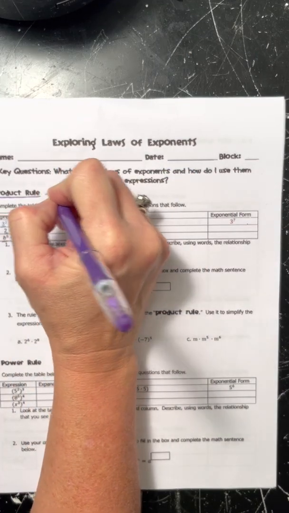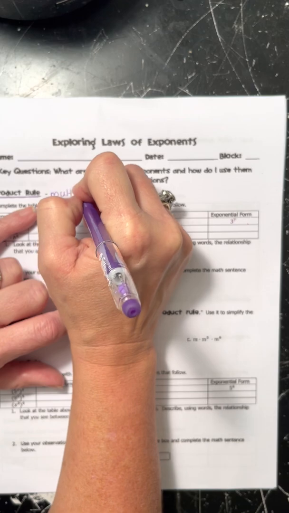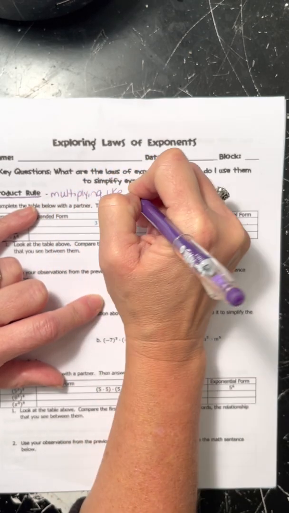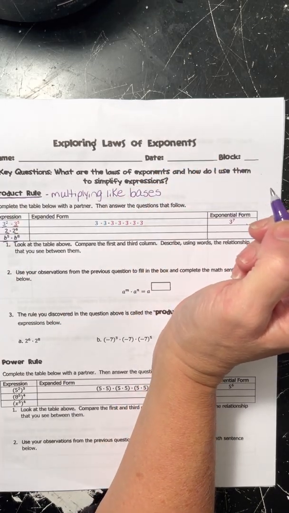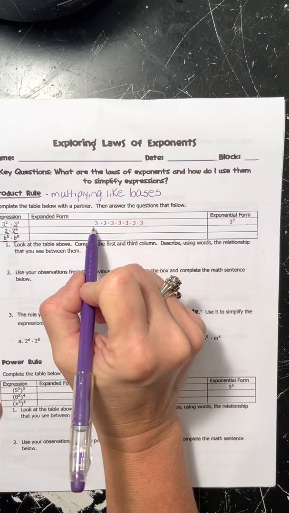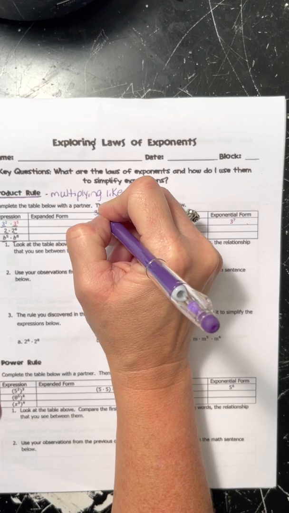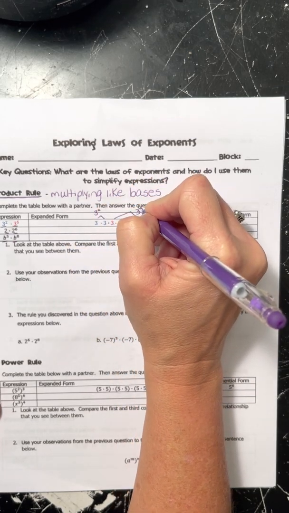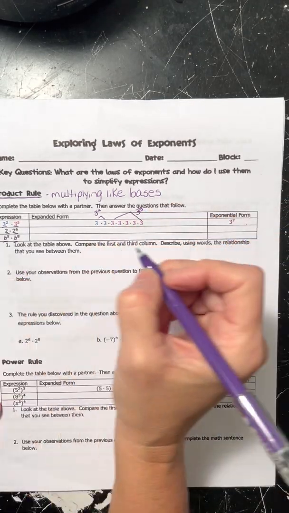The product rule is multiplying like bases. So if I'm multiplying like bases, if you notice here, this would be your 3 to the second power. This would be your 3 to the 5th power. And what do we have? We've got 3 to the 7th power.